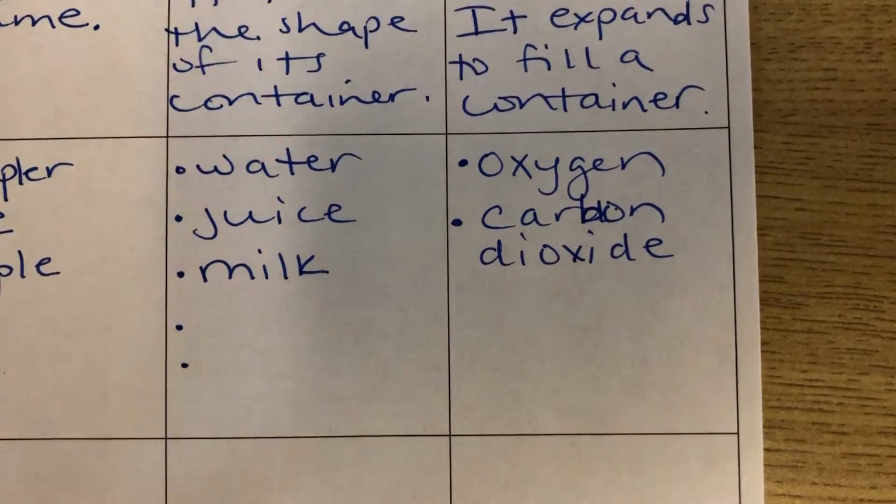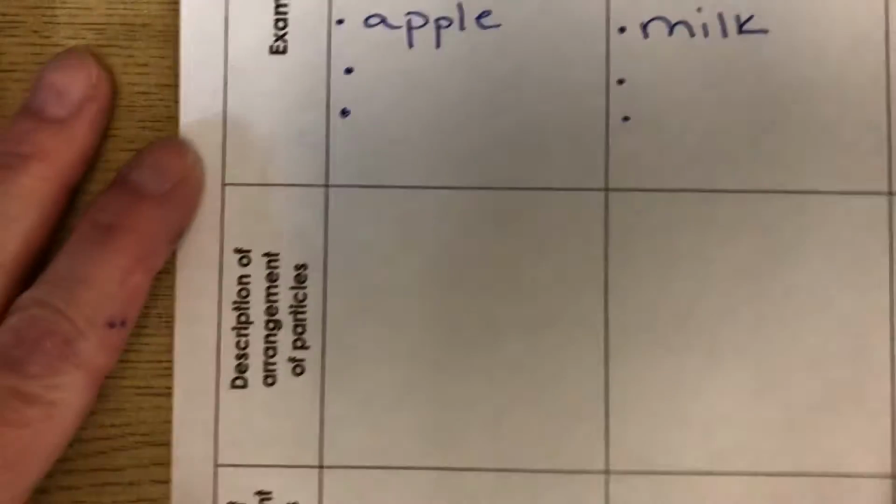Okay, now the description of the arrangement of the particles. So we said that atoms are made of particles, and atoms are the smallest pieces of matter. So matter is made of atoms, atoms made of particles. And when you have a solid, basically you have particles that are super duper close together that don't move freely, that makes the object keep its shape, okay?